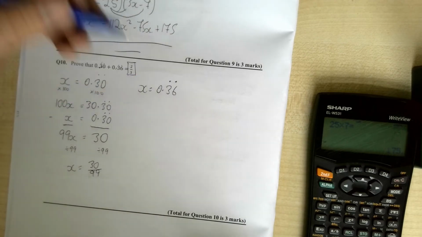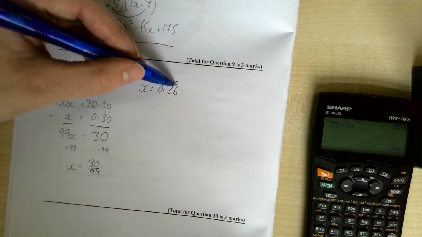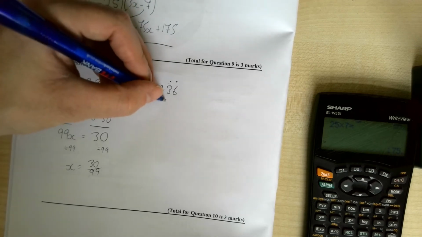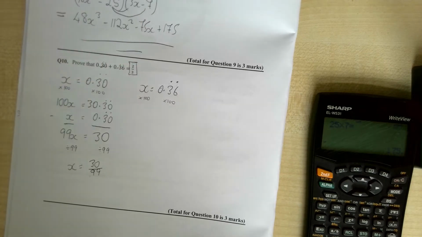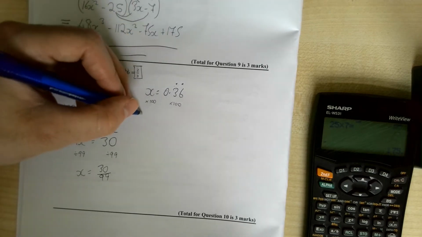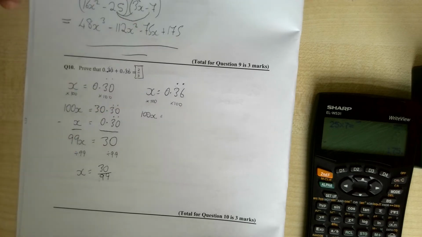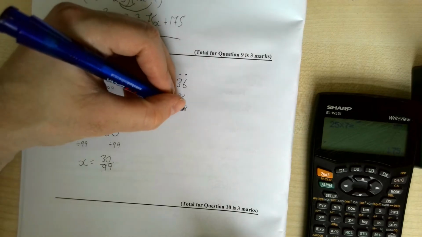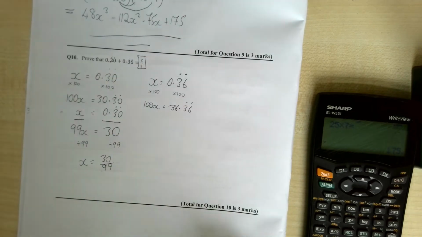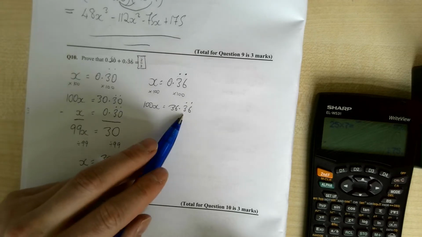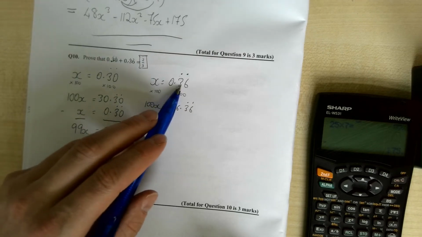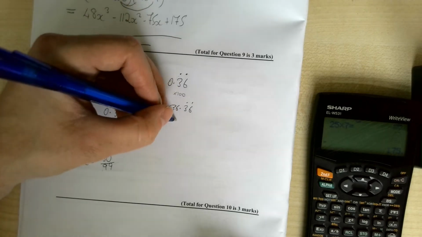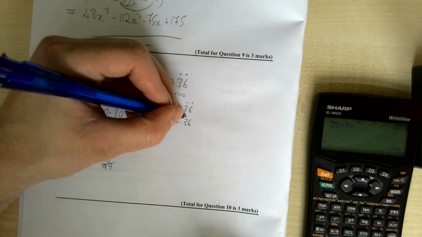It just so happens, it's a coincidence, you've got 2 digits to recur this time, same as previously. So I need to get both those over, so I'll have to multiply by 100 both times. 100x is equal to 36.36, and 36 is recurring. Again, we don't want that recurring, so we could take this one away from it. So minus x and minusing the 0.36 recurring.